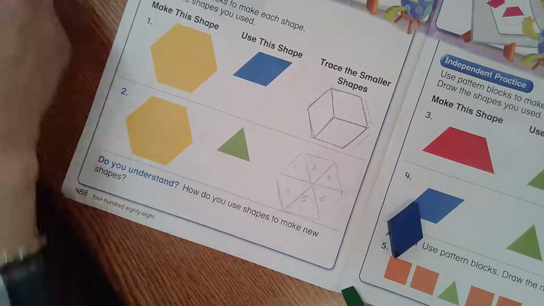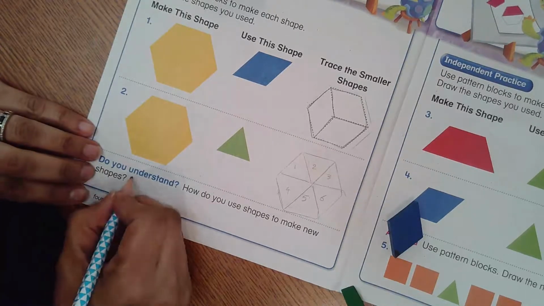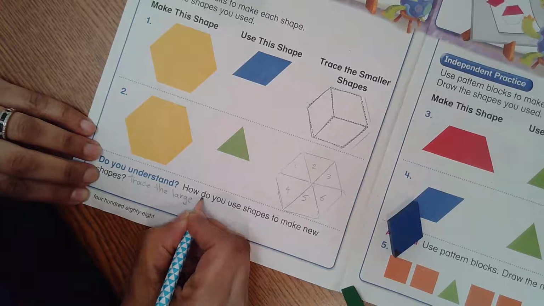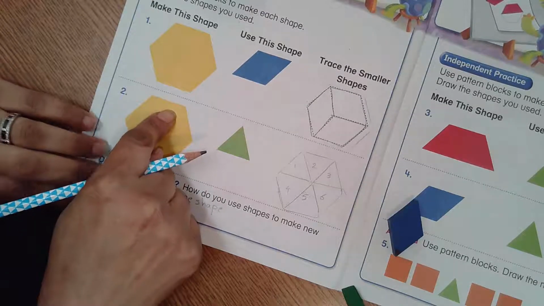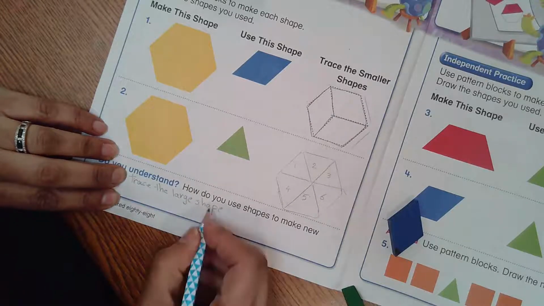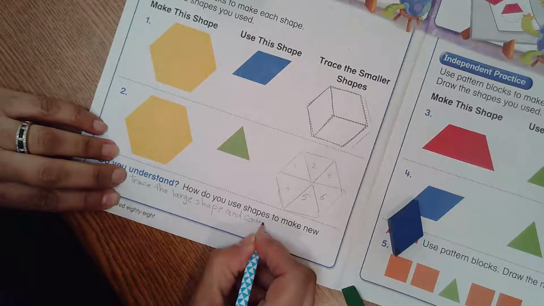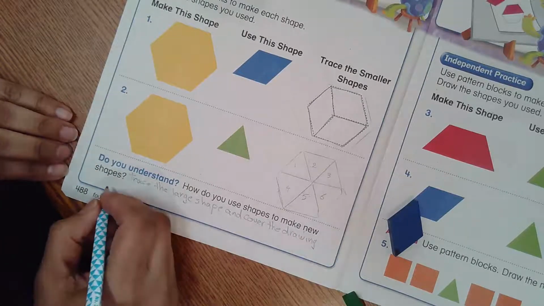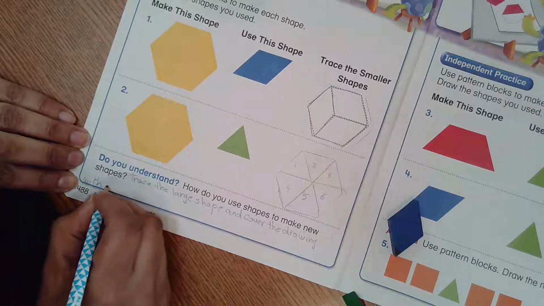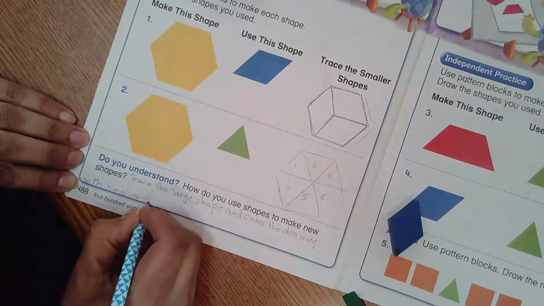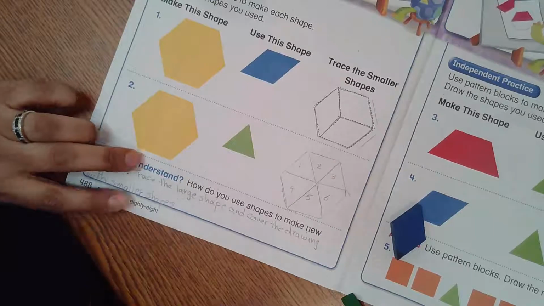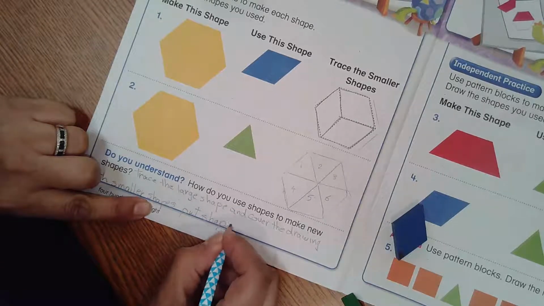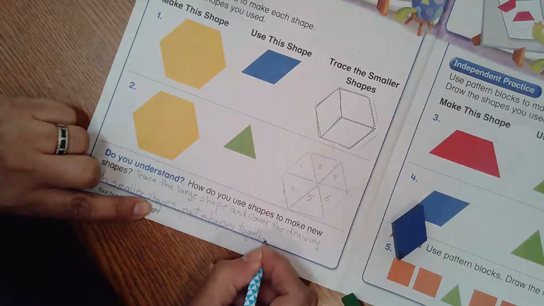So let's write this down. What we're gonna say: first we're gonna trace the large shape, as we did in number 1 and number 2. The hexagon was the big shape or the large shape. Then we're gonna cover the drawing with the smaller shapes that we had. So we used different shapes, and then put the shapes together. And what happened? We made a new shape.